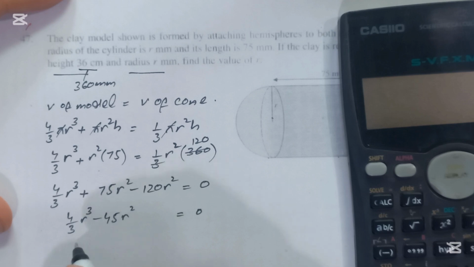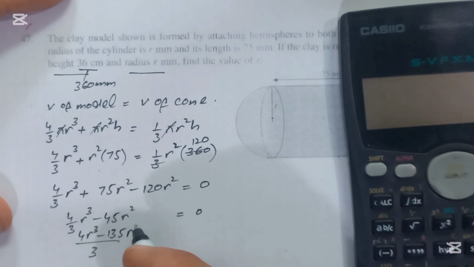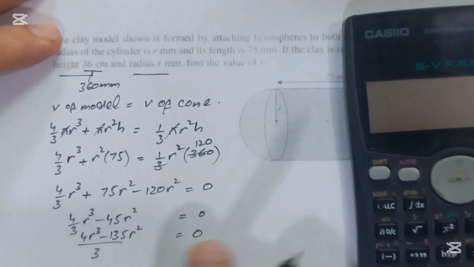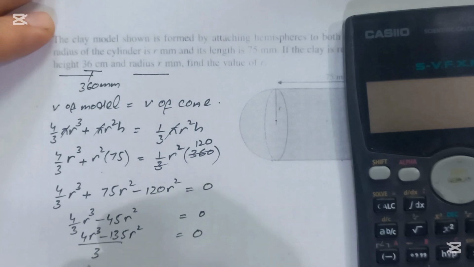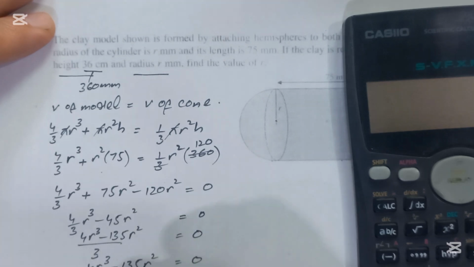Take the LCM at this step. 3 will be the LCM. 4 r cube will be here, minus 3 5s are 15, 1, 12 and 13 r square equal to 0. This 3 will go to the right side, it will become 0. 4 r cube minus 135 r square equal to 0.